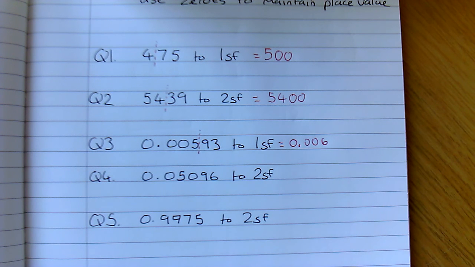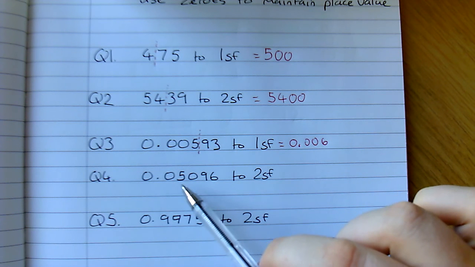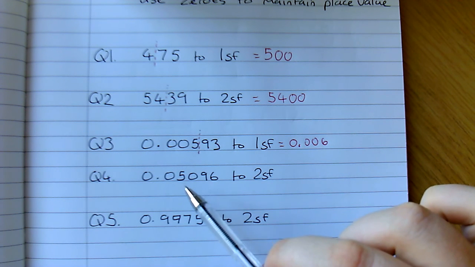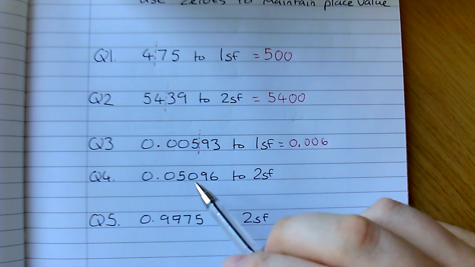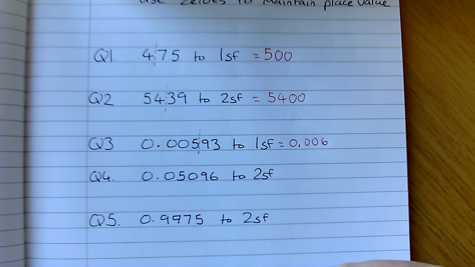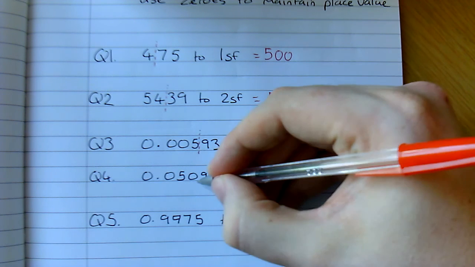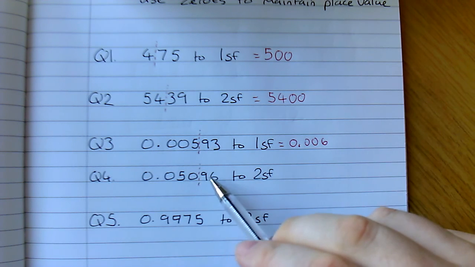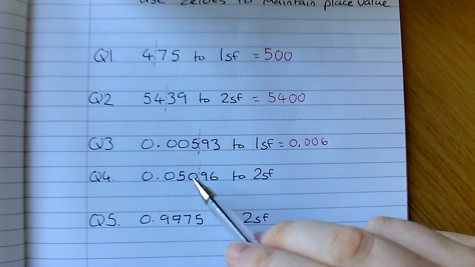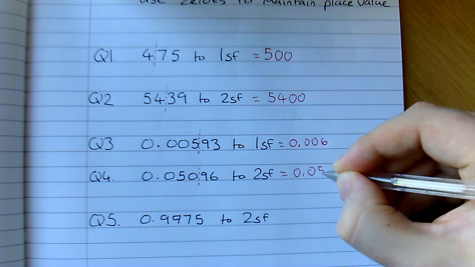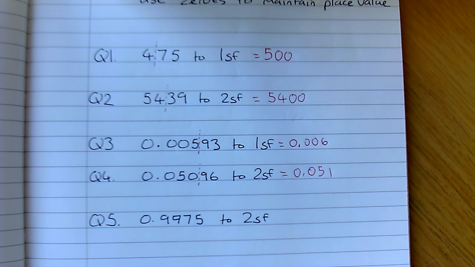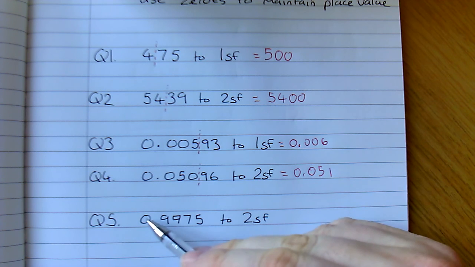Next question, I'm rounding to 2SF, so again, counting along, my first significant figure is the 5. Now, because I've started counting, I actually need to count this 0. This 0 here is my second significant figure. As I said, my second rule, once counting, we count zeros. So 1, 2. Now obviously that 9 is going to be higher than 5, so that 0 needs to get rounded up to a 1. So this is going to be 0.051.